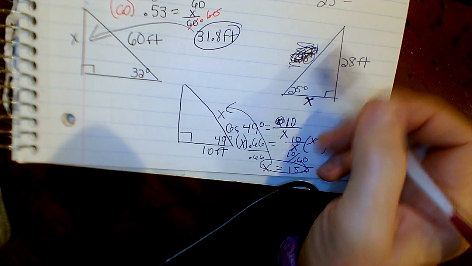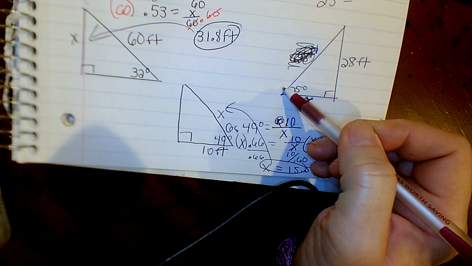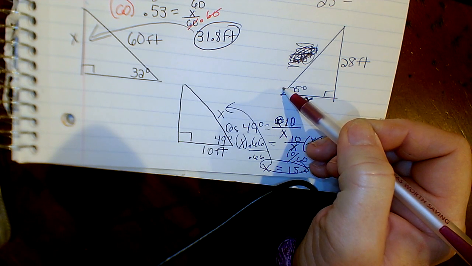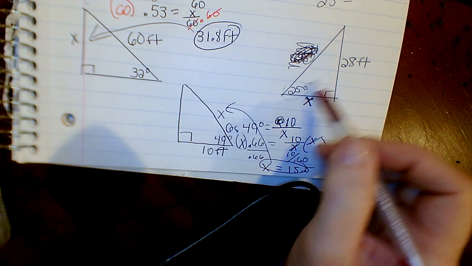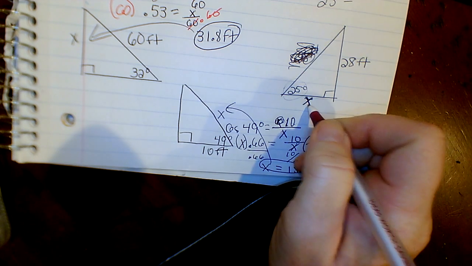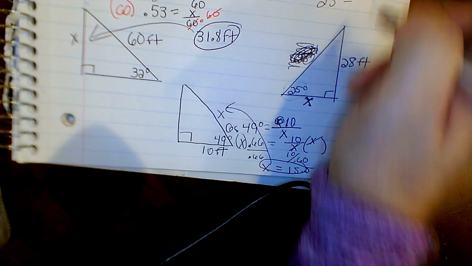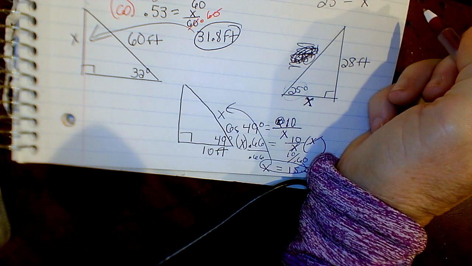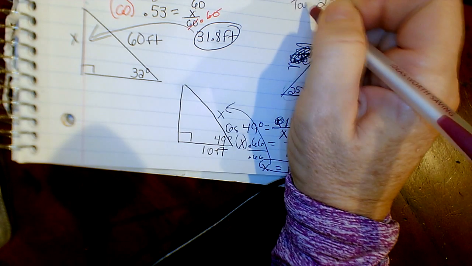This is the hypotenuse. There's nothing written on here. So I know I'm not going to use sine or cosine. I'm going to use tangent. So here's 25. The side opposite is 28. And the one I'm looking for, the adjacent, is x. Okay, this is the tangent ratio.